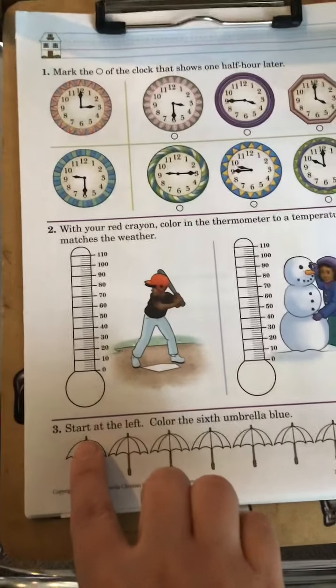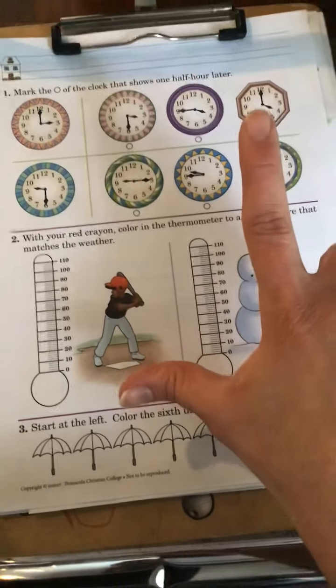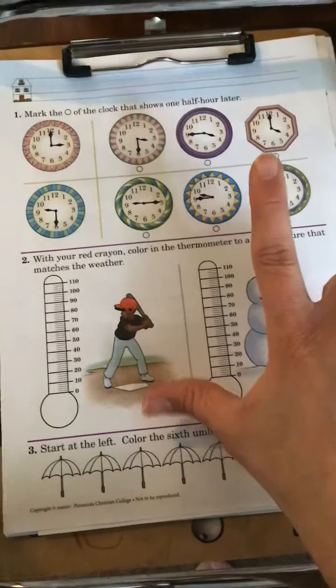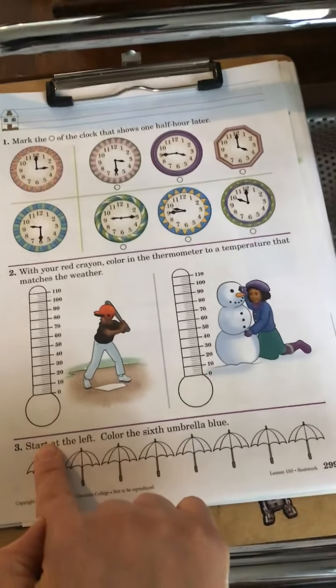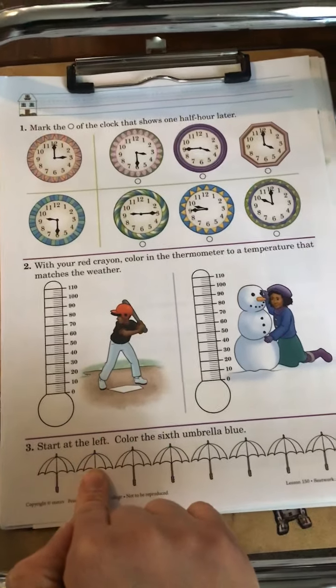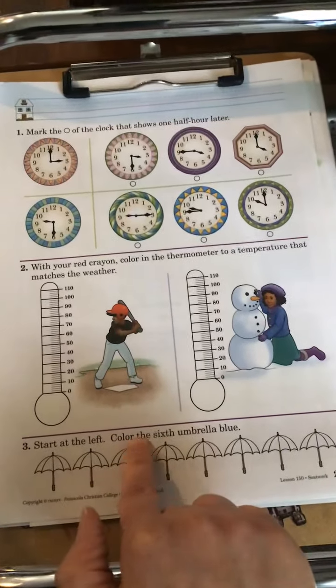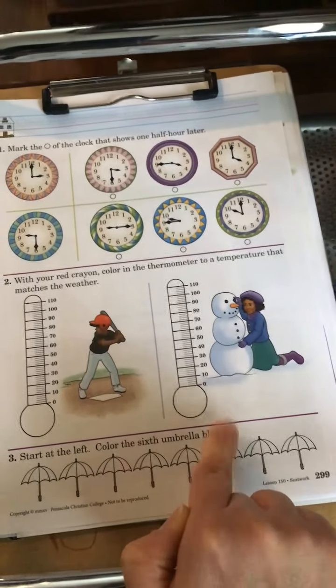Number 3, start at the left and color the 6th umbrella blue. So this is a backwards L, so that means that this is the right and this is the left. And color the 6th umbrella blue. Count with me. 1st, 2nd, 3rd, 4th, 5th, 6th. Color it blue. I'm going to turn my page over. And if I'm going too quickly, you could finish that page after the video.